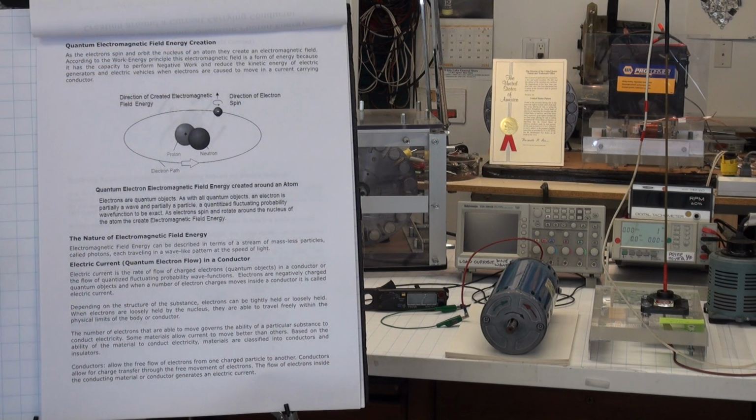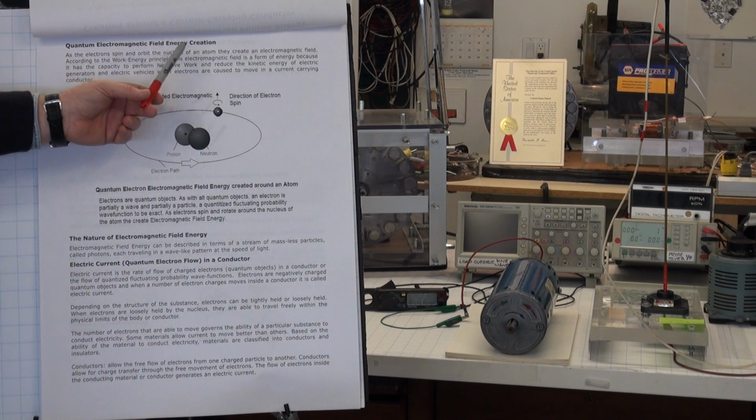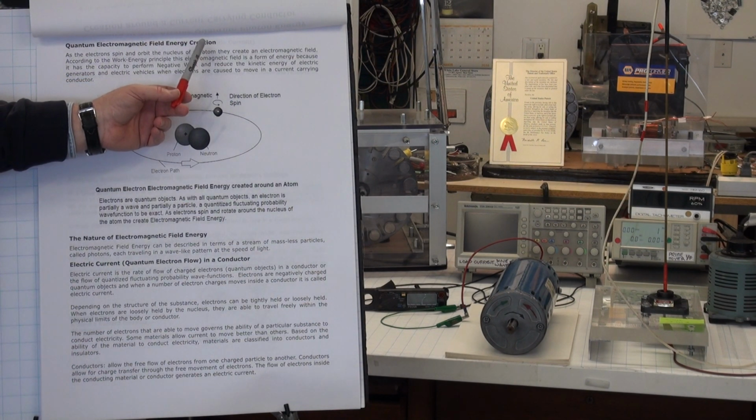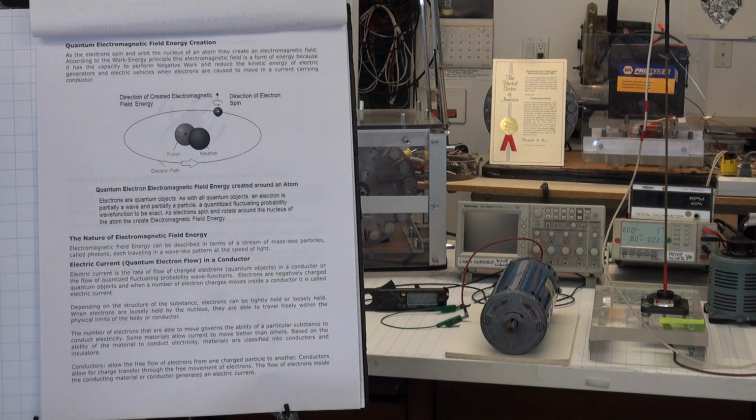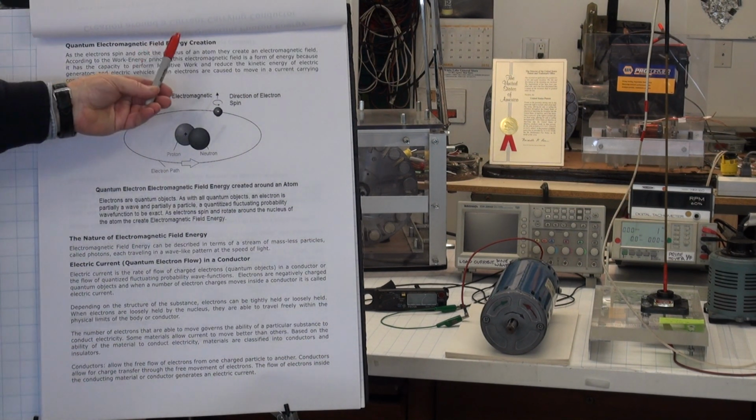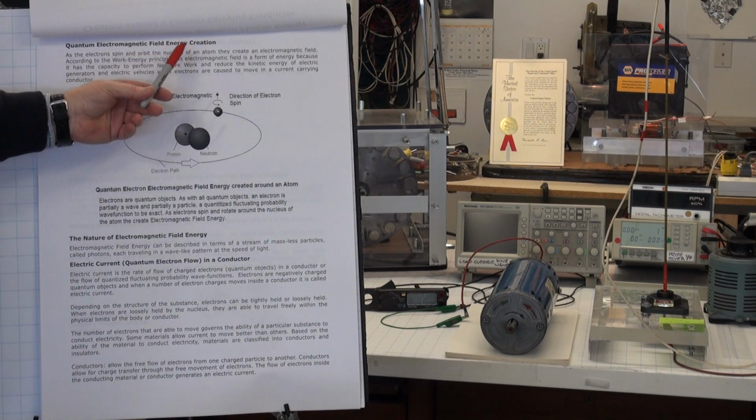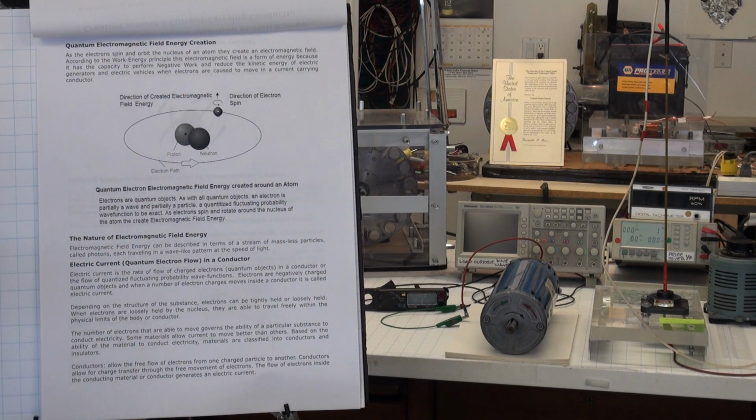So the title here is Quantum Electromagnetic Field Energy Creation, and this is not the ideal term. This word would probably be better if, instead of creation, it was externalization. But we'll get to that in a second.